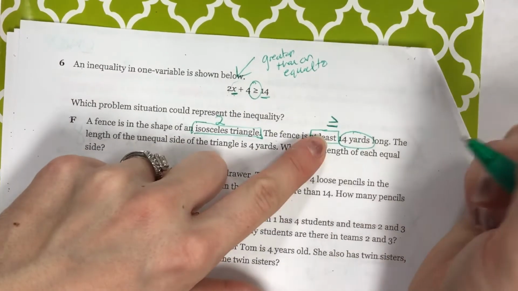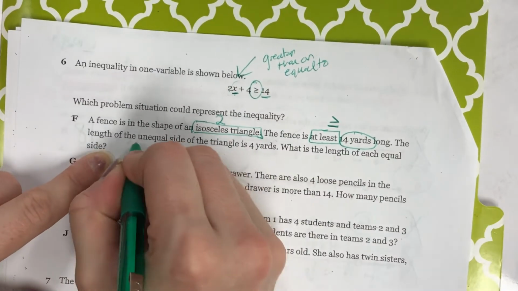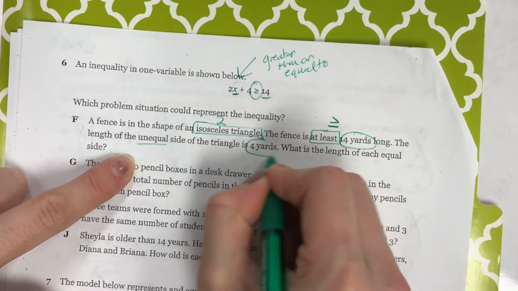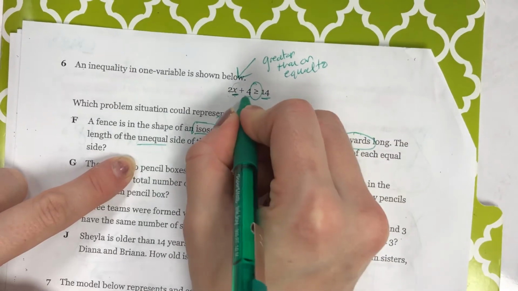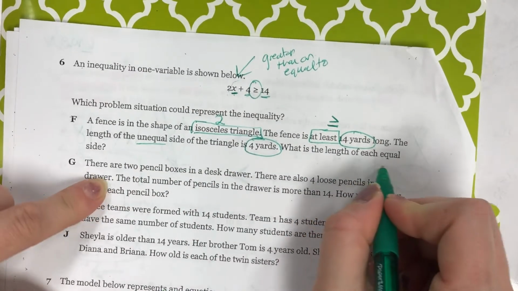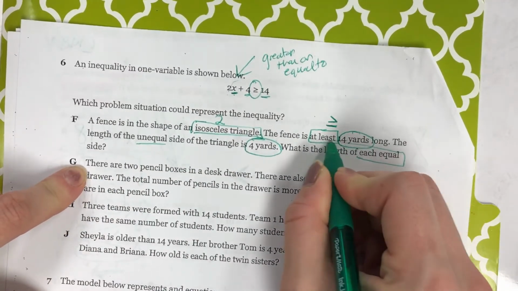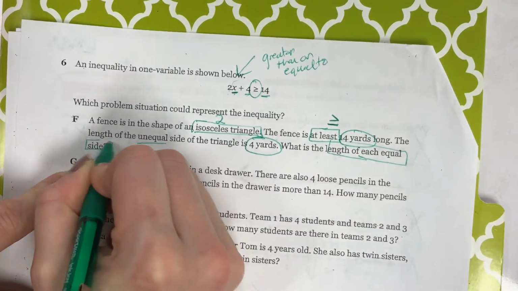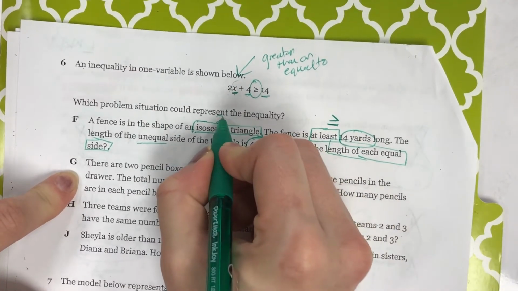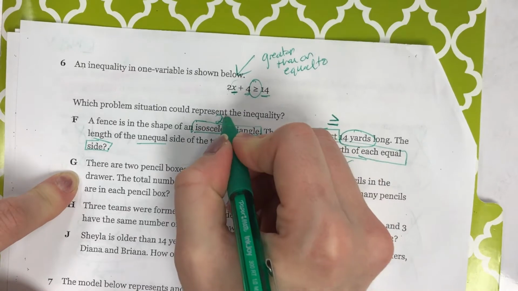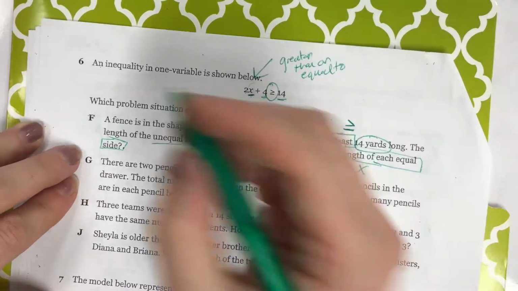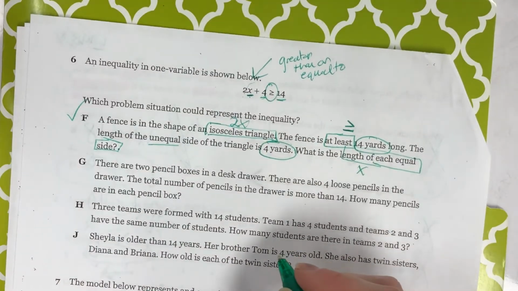So far that matches. The length of the unequal side of the triangle is 4 yards. So that could possibly be that third side. What is the length of each equal side? So I've got 2 sides I don't know the length of, and it's asking me what the length is. So far that looks right. I'm going to put a check.